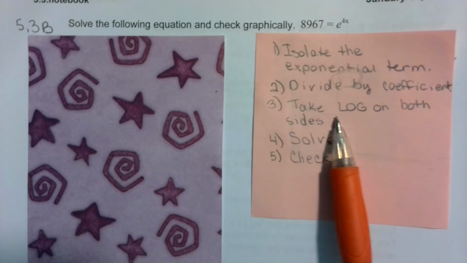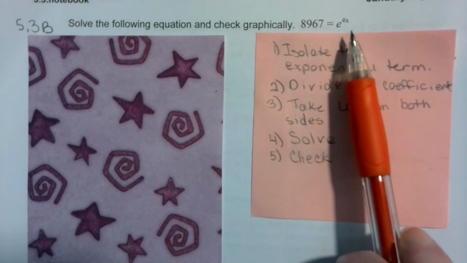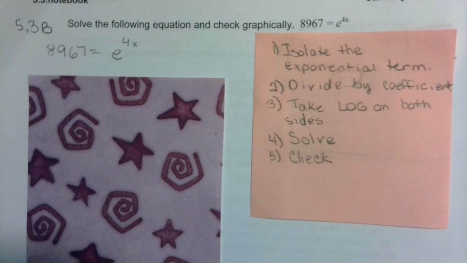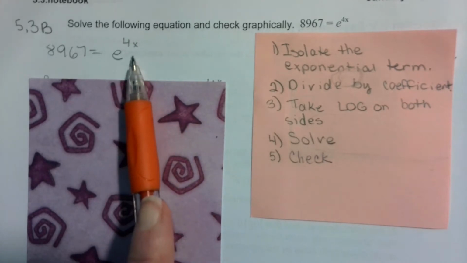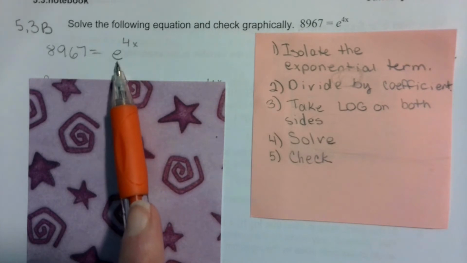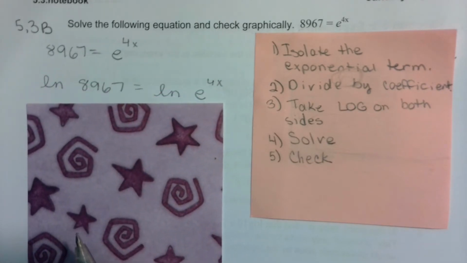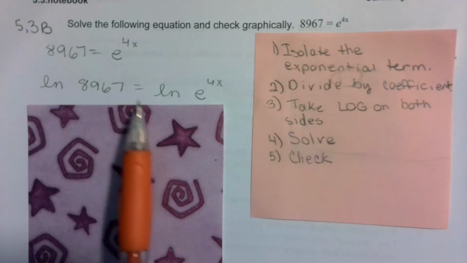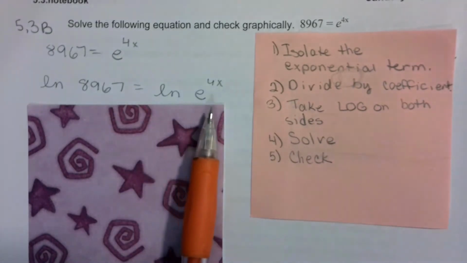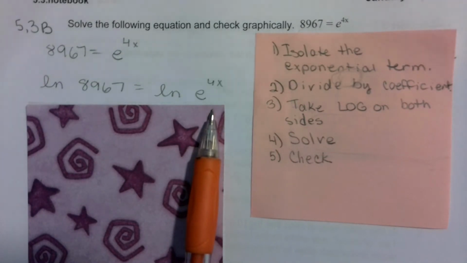The next step is to take the logarithm on both sides of the equation. The logarithm is what's going to undo the exponent. So if here we have an e to a power, we want to take the natural log on both sides, because the natural log is the inverse of e to the x. Okay, natural log of x is the inverse of e to the x. So when I take the natural log on both sides, then I'm going to solve my equation.